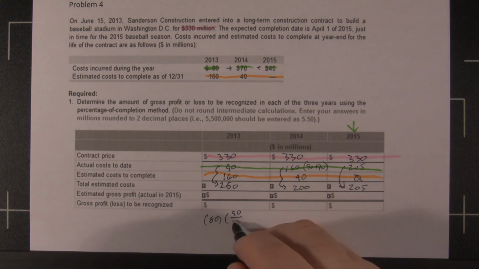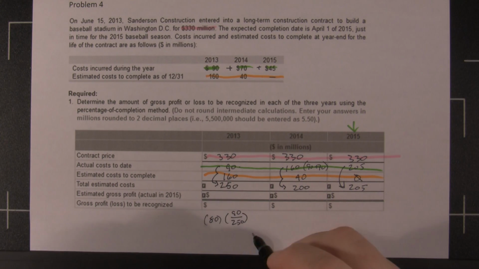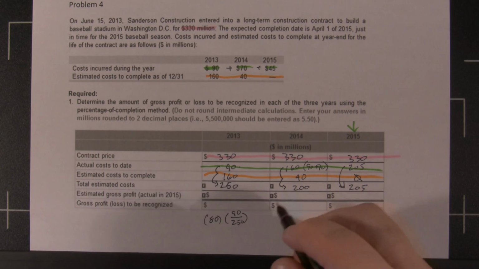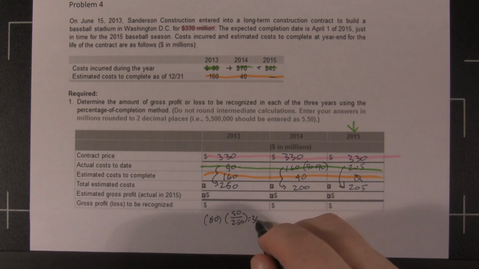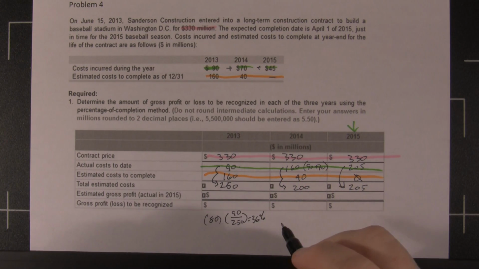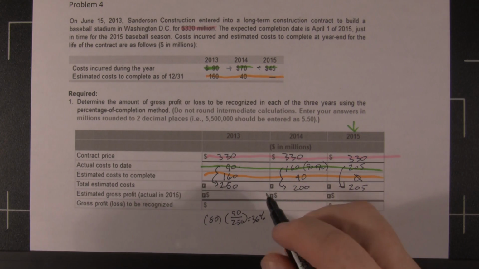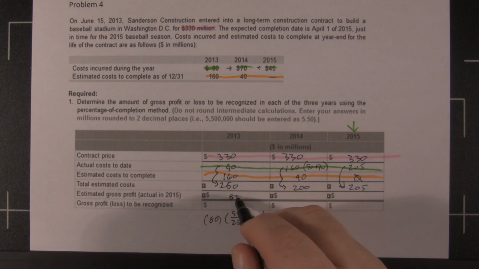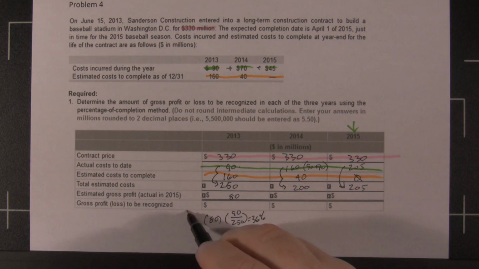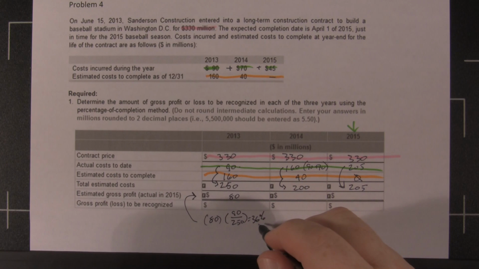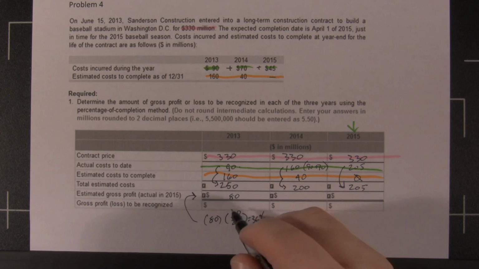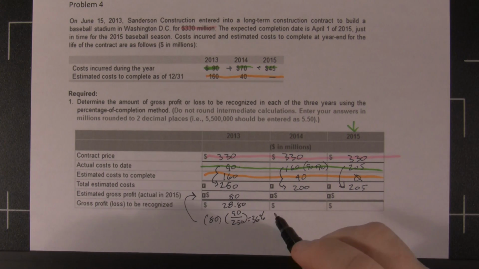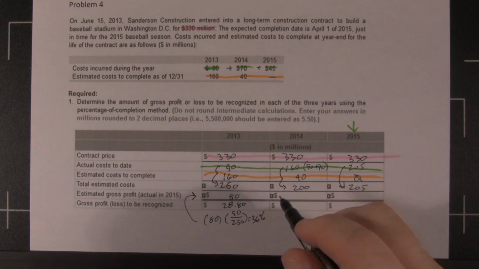So we are 90/250ths done with the project, and that works out to be 36%, by the way. So we can recognize 36% of the 80. That's the total estimated gross profit. We can recognize 36% of that, $28,800,000.